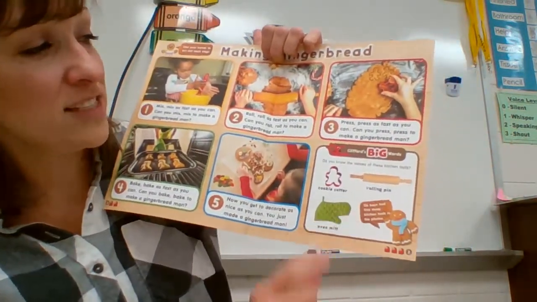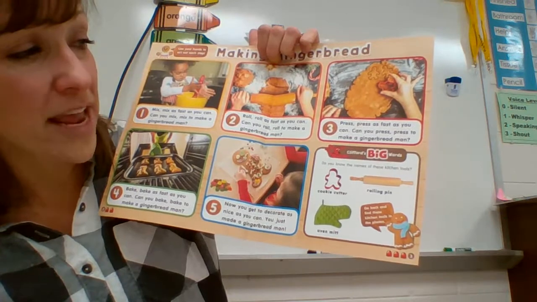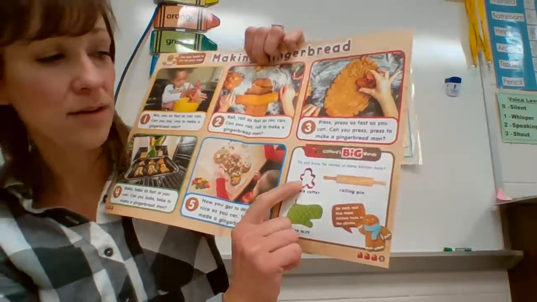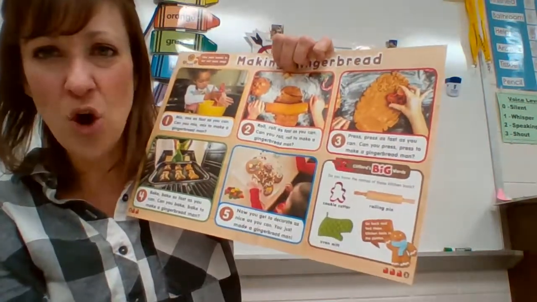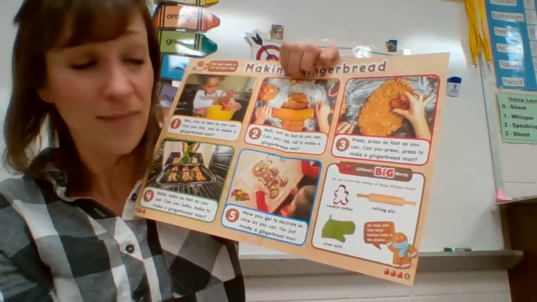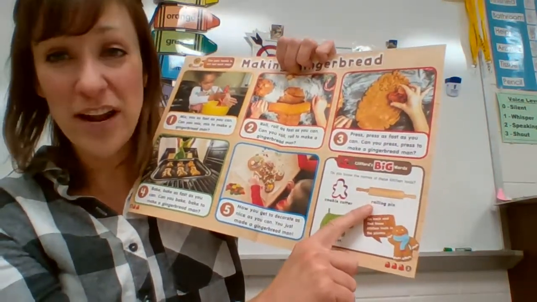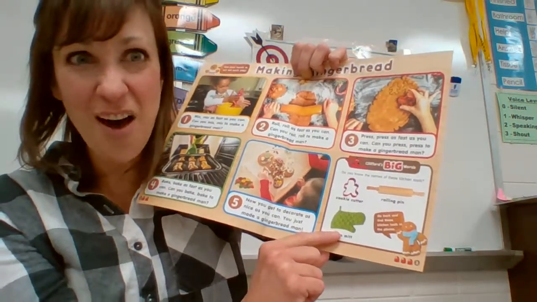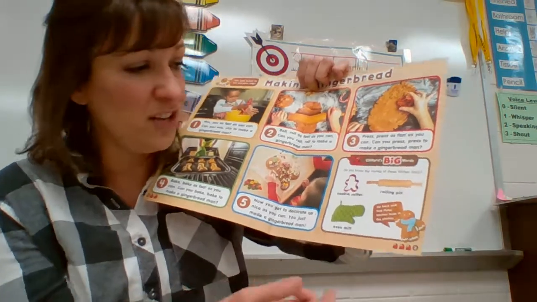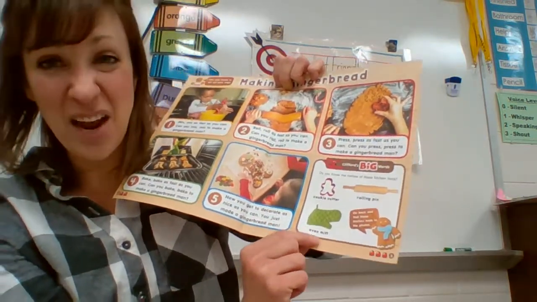Look over here now. It says Clifford's Big Words. Do you know the names of these kitchen tools? What would you use to make the shape on the dough after you've rolled it out? Yeah, a cookie cutter. And this one I just told you is a rolling pin. And this one I just told you too was an oven mitt. Some people call it an oven glove. Or a hot pad I've heard too.